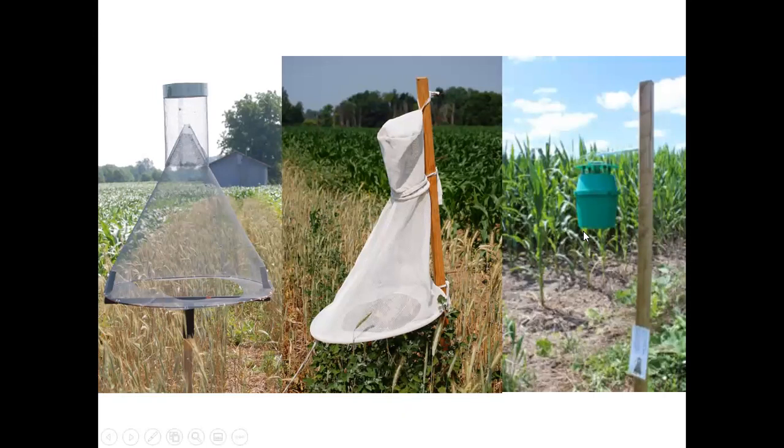For western bean cutworm, we more commonly use a bucket trap. And that's based on just the behavior of the moths. They behave differently. They're more likely to fly down. Once they reach that pheromone, they're going to fly down and get trapped in the bucket portion of this green trap here, as opposed to the corn borer and the corn earworm, where we use these traps for them. Their natural instinct is to fly up. So it is important that you have the right type of trap for the insect that you are trying to monitor.